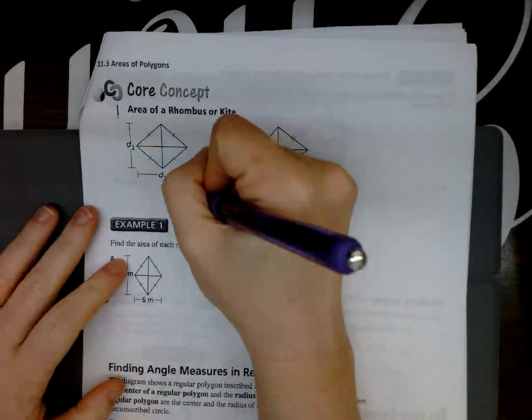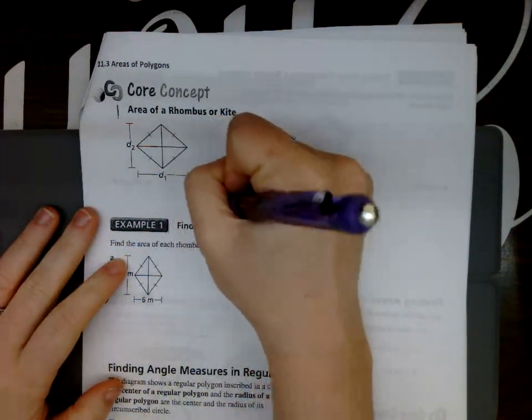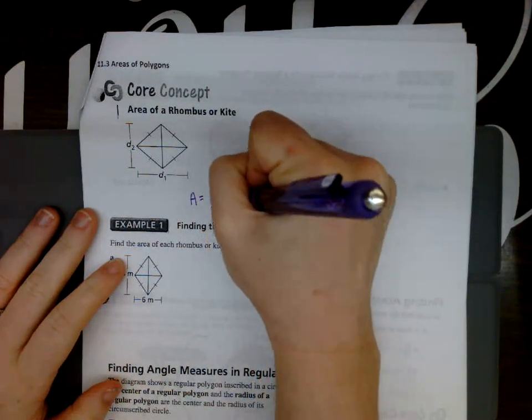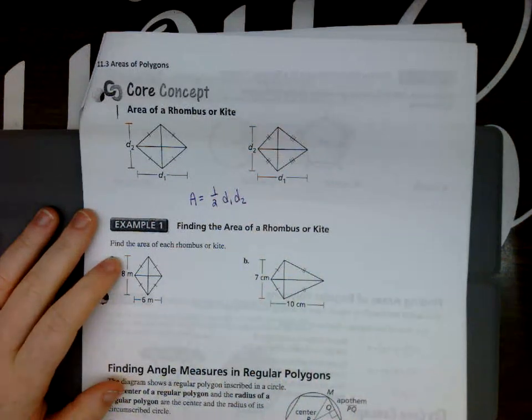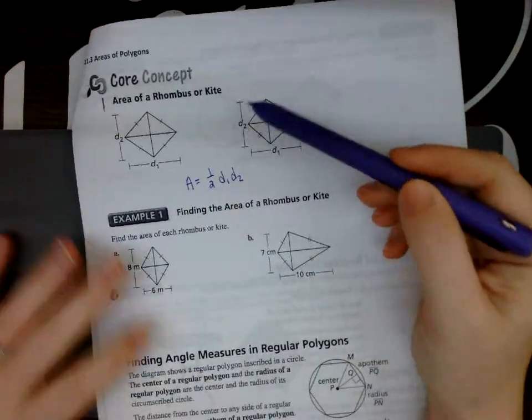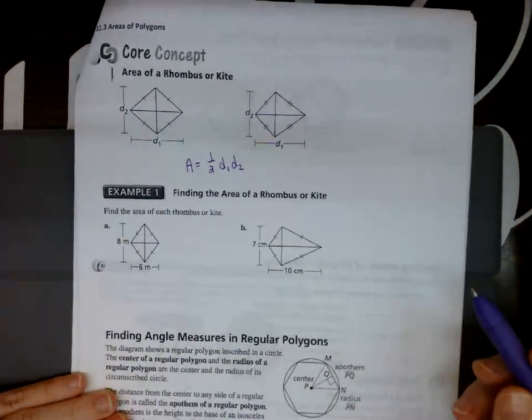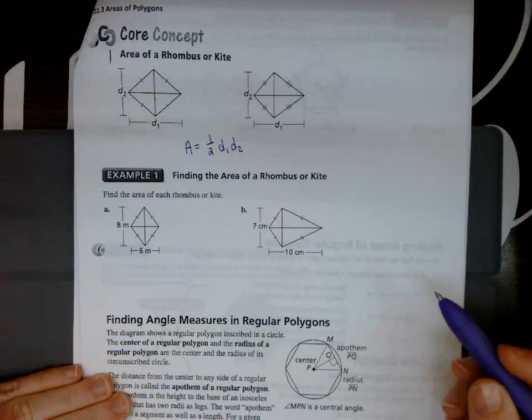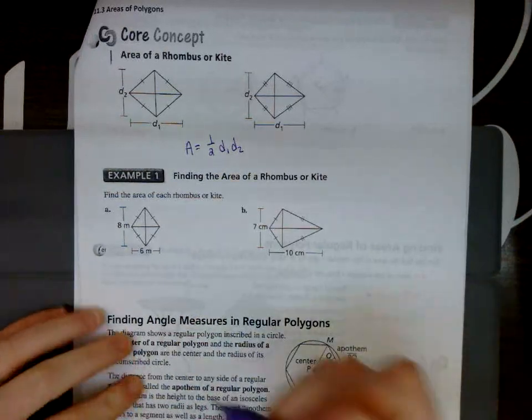Pretty simple here. For either one, area is equal to 1/2 d sub 1 times d sub 2, and those are the diagonals. So you can see here that they've denoted d sub 1 and d sub 2 as those diagonals. Whenever I go to example 1, it says to find the area of each rhombus or kite.